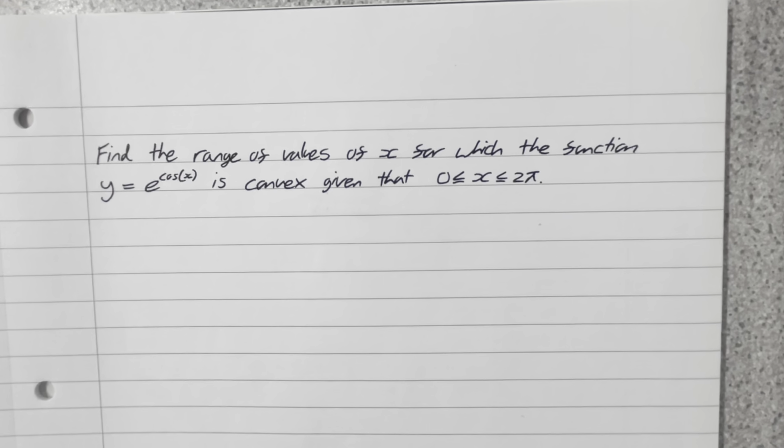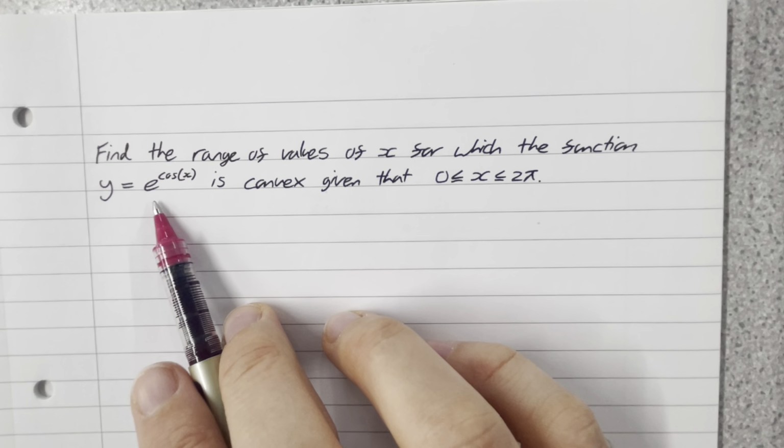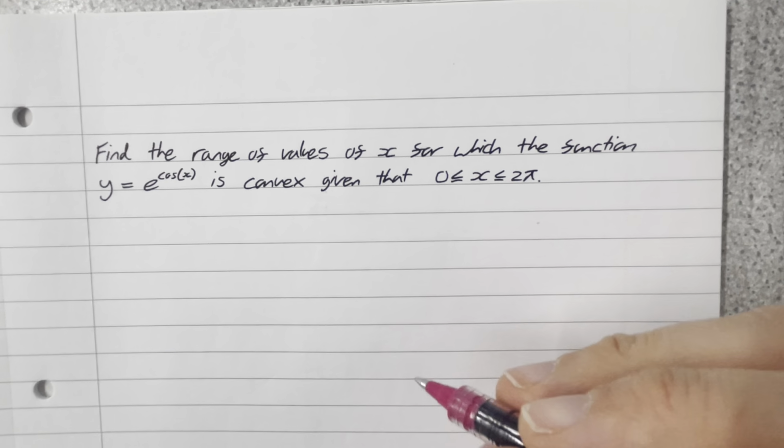And finally, my third question. This is a bit of a quicker one. Find the range of values of x for which the function y equals e to the cos x is convex, given that x is between 0 and 2 pi. So we're restricting the graph. It is only between 0 and 2 pi. I've got no idea necessarily what this graph looks like. So let's just punch through the algebra and see what happens.